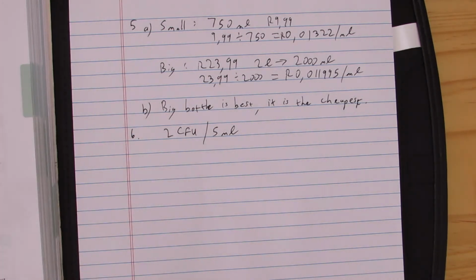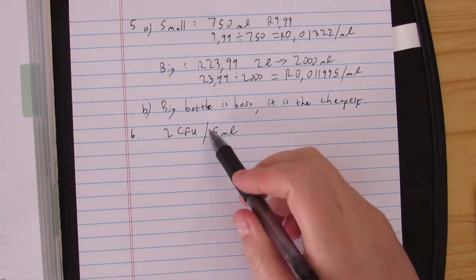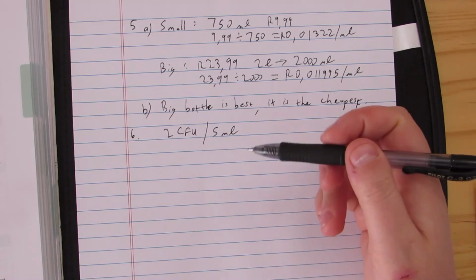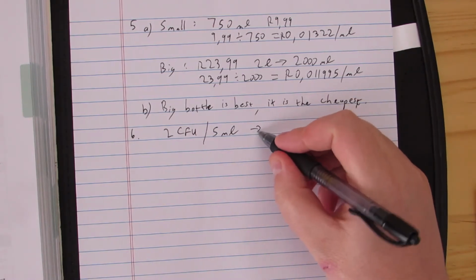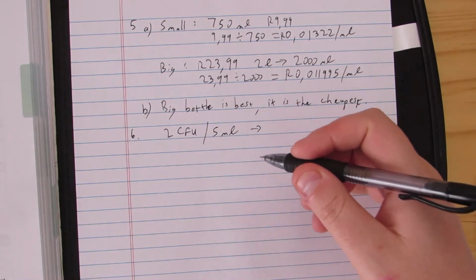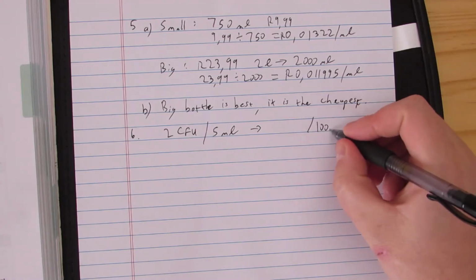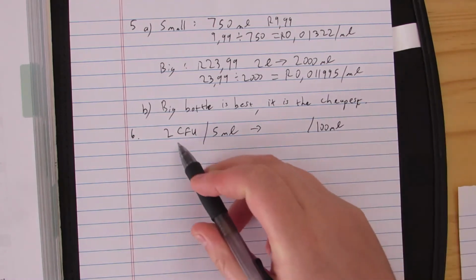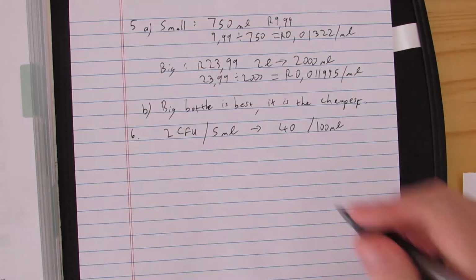They were quoting everything per 100 milliliters, so I need to see how much this would be. If I take 100 and divide it by 5, I get 20. So I would have to multiply both the top and the bottom by 20 to get it per 100 milliliters. So per 100 milliliters, if I multiply 2 by 20, I get 40 CFU.